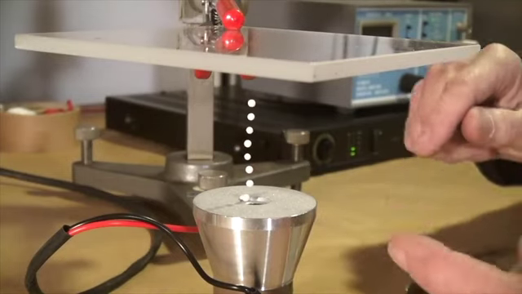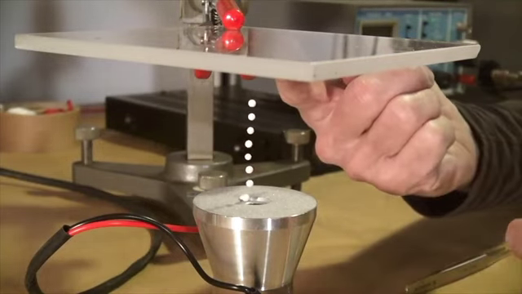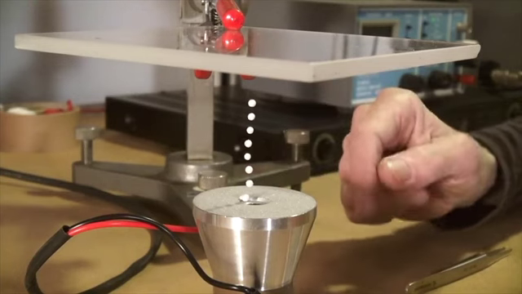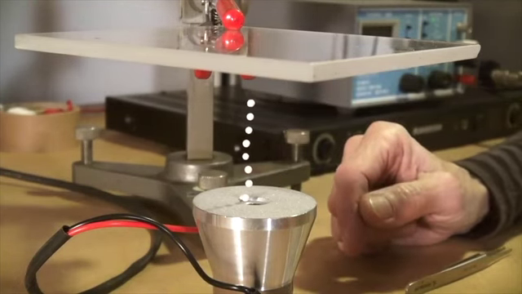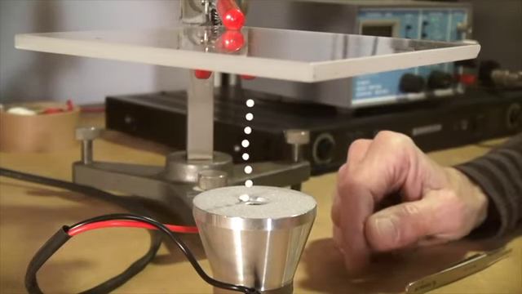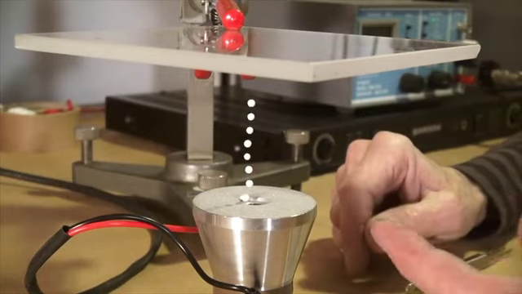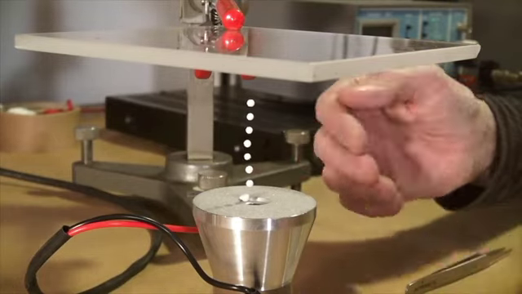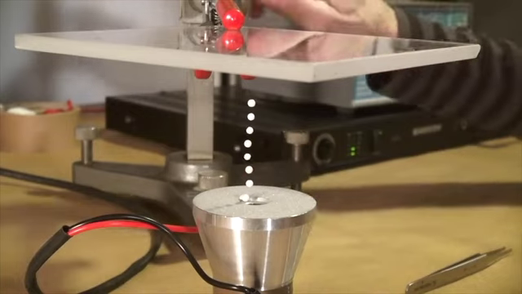As I said before, the distance between the reflector and the loudspeaker is just right. If I change it, which I'm going to do, you'll see that this standing wave disappears and the balls are no longer suspended there.